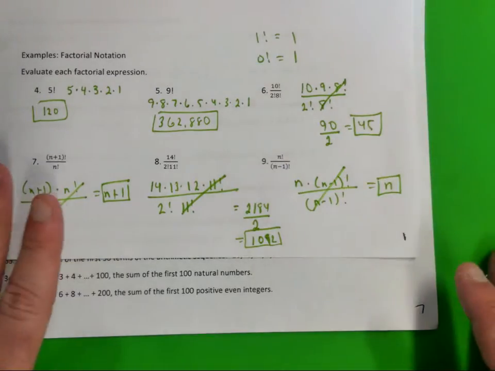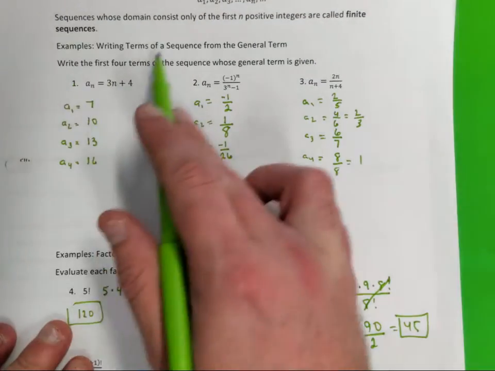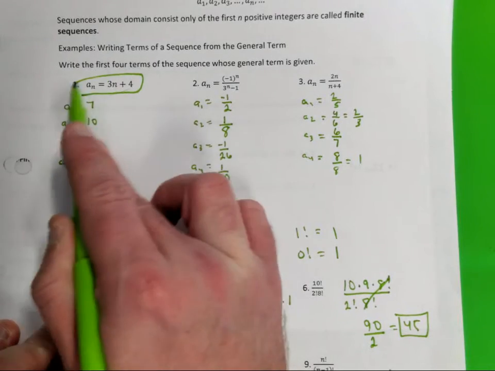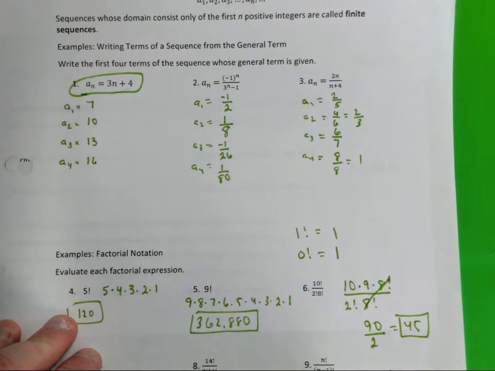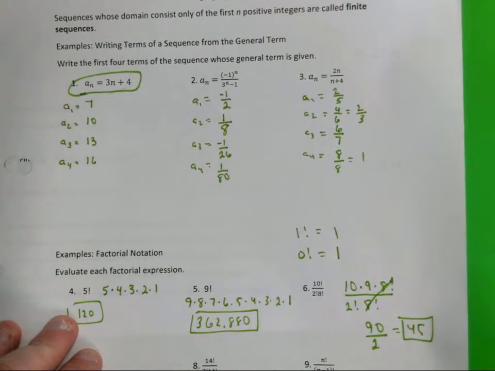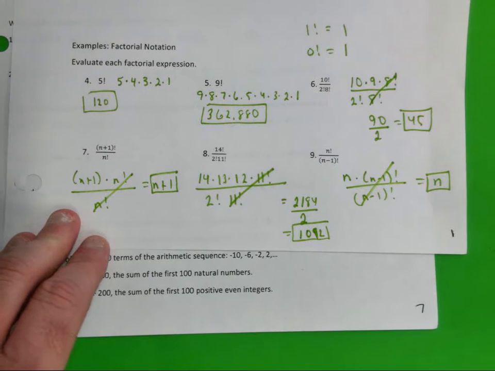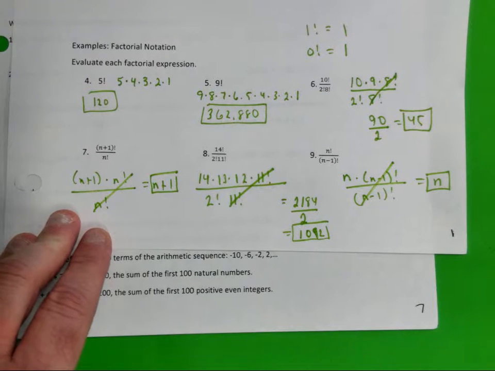Okay. Are there any questions on how to determine the first 4 terms of the sequence when given the rule? That's the rule right there. Are we good on that? I need a hand signal. Hand signal, y'all. Are we good on how to evaluate factorial notation? Hand signal.